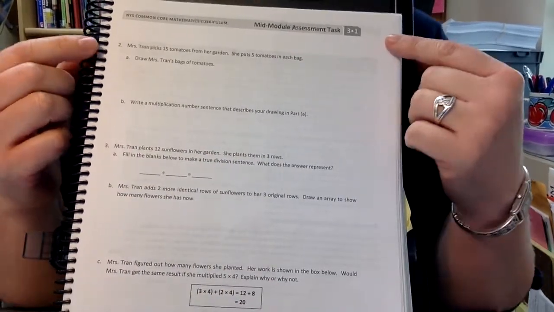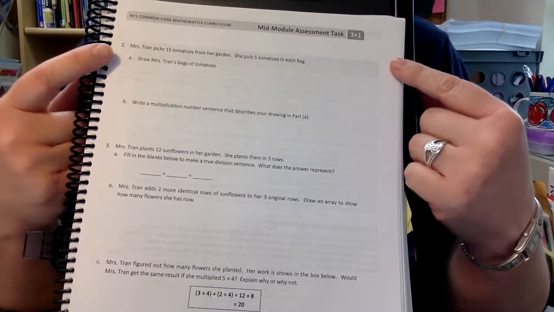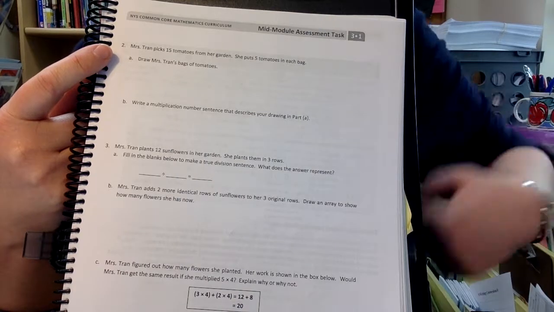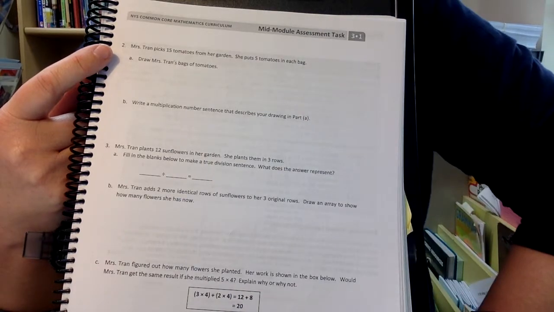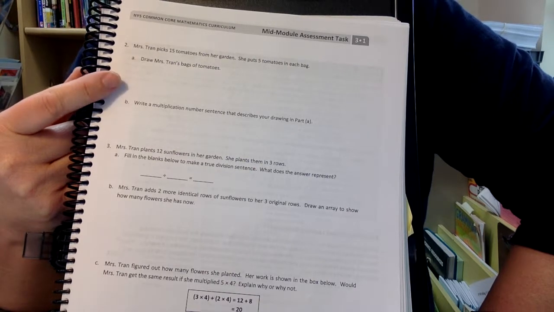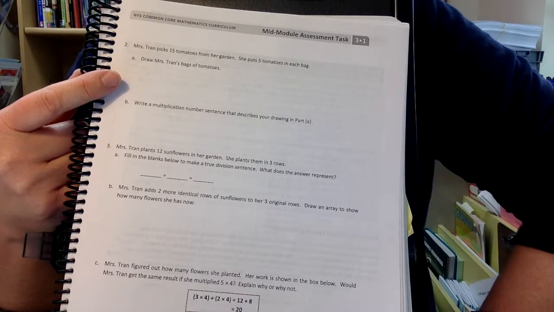Number 2. Mrs. Tran picks 15 tomatoes from her garden. She puts 5 tomatoes in each bag. A. Draw Mrs. Tran's bags of tomatoes. Right here. Pause the video to do your drawing.